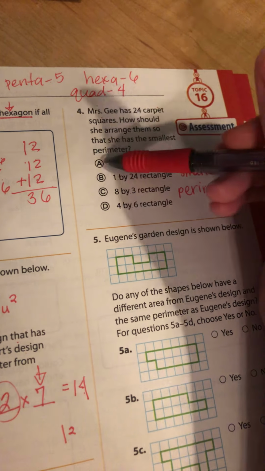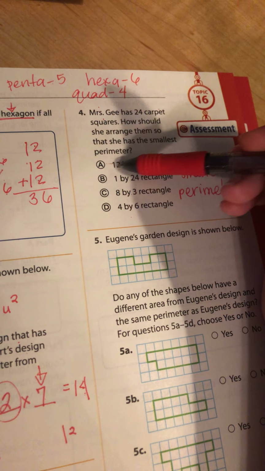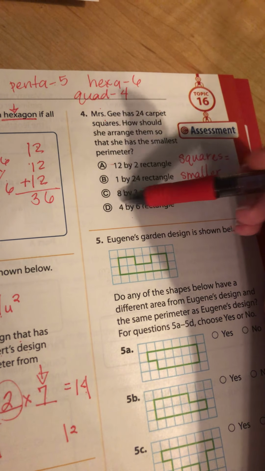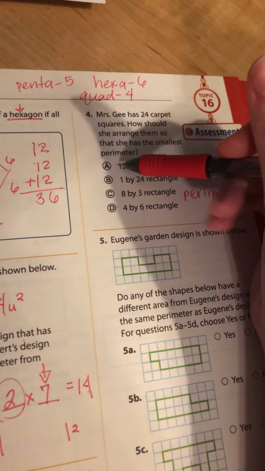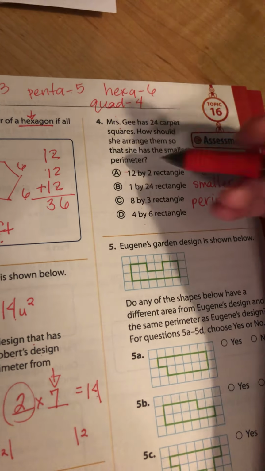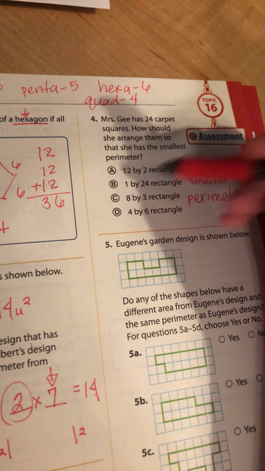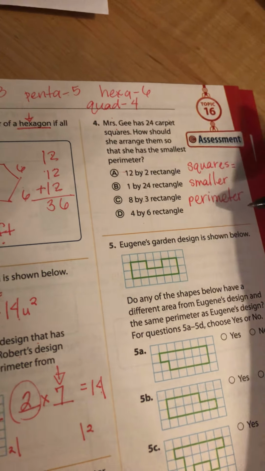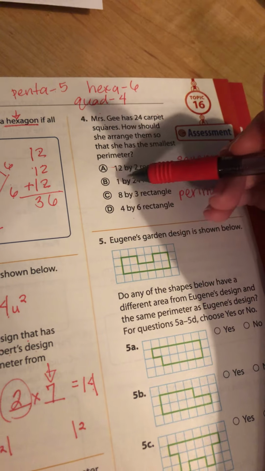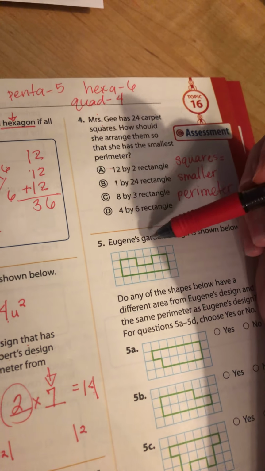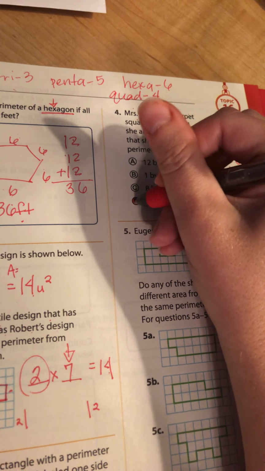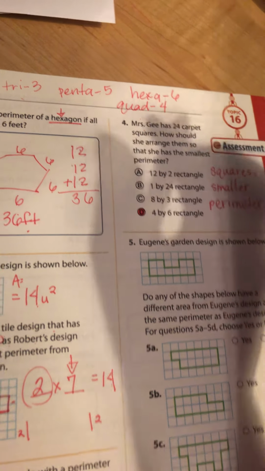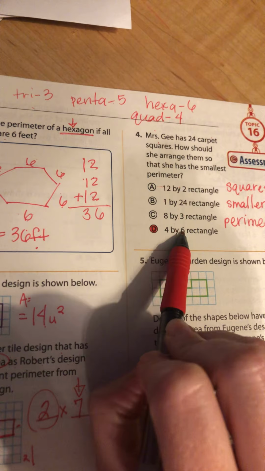So if it's a smaller number, it's going to be a smaller perimeter. And all of these equal 24, by the way, if they would figure that out. So all you have to do is add them and say what's the smallest. What's 12 plus 2? That's 14. What's 1 plus 24? 25. So if we doubled it, that would be 50. What's 8 plus 3? 11. 4 plus 6? 10. So that's the baby. That's the smallest. Also, it's the smallest 2 numbers.